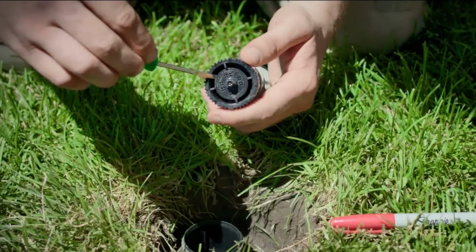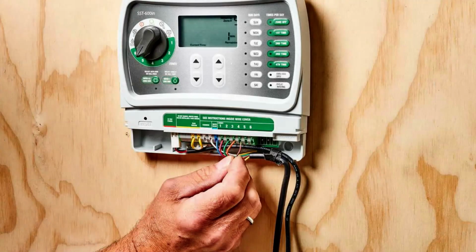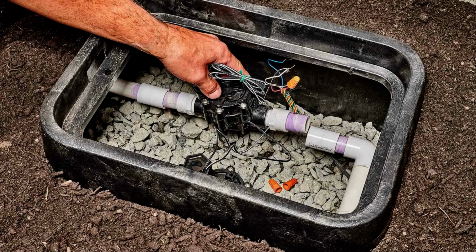You can start by adjusting water pressure and clearing out any debris. If the head is broken, swap it out. Then check the controller to make sure it's sending signals to the zone, and if needed, replace a faulty valve or solenoid.